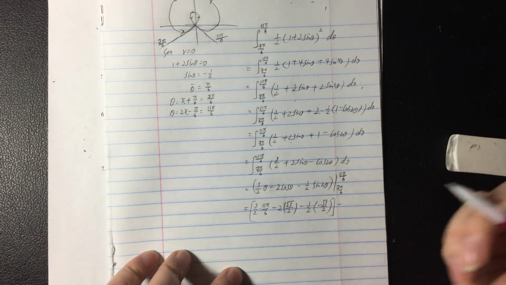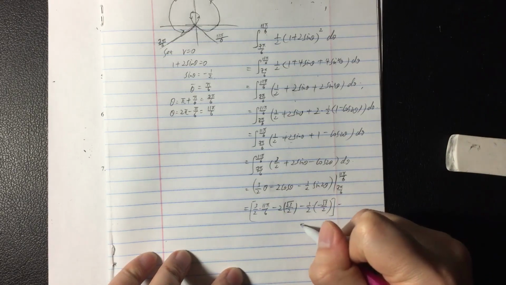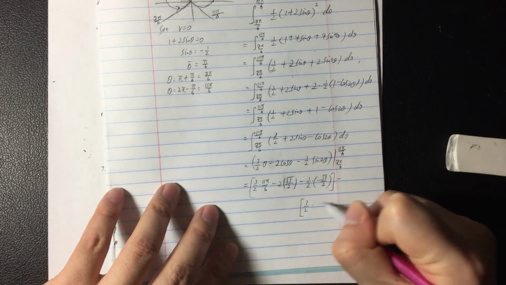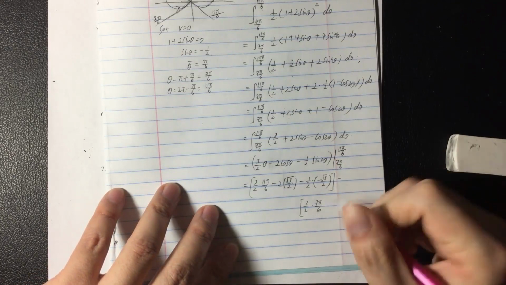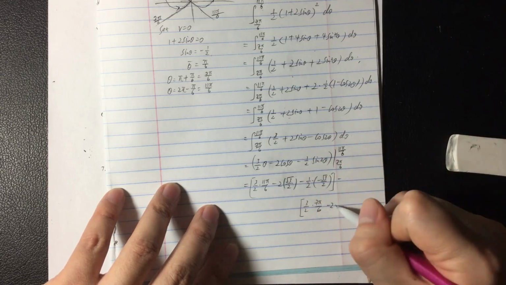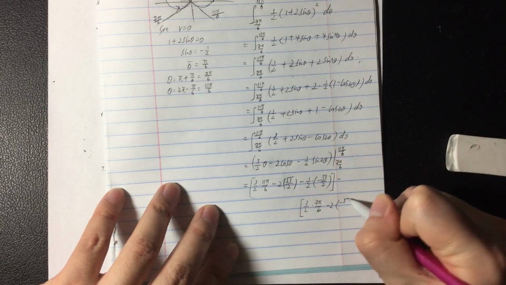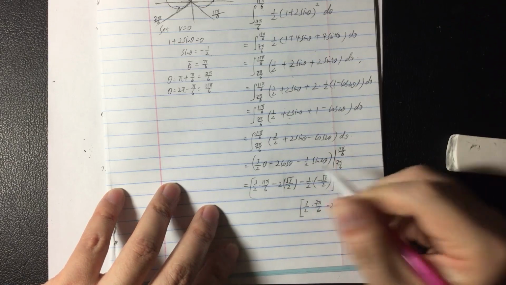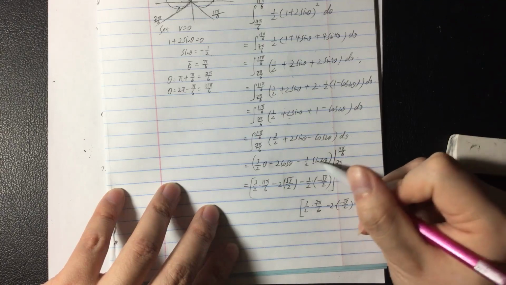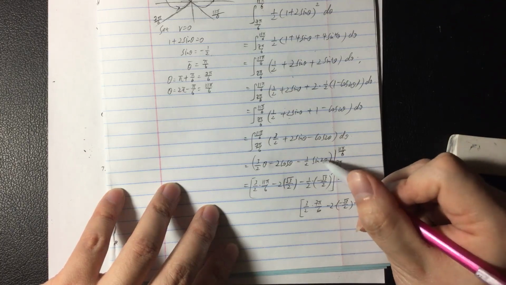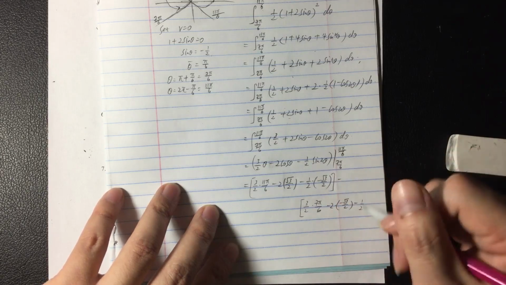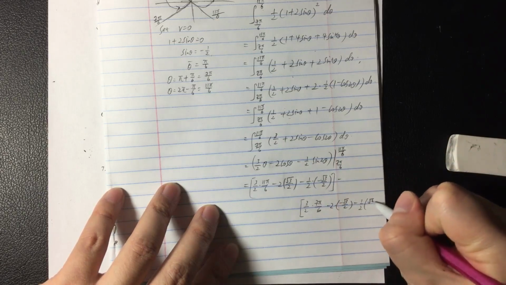If I plug in 7 pi over 6, I have 3 over 2 times 7 pi over 6 minus 2 times cosine 7 pi over 6, which is negative radical 3 over 2, minus half of sine of 2 times 7 pi over 6, which is 7 pi over 3. Sine 7 pi over 3 is positive radical 3 over 2.